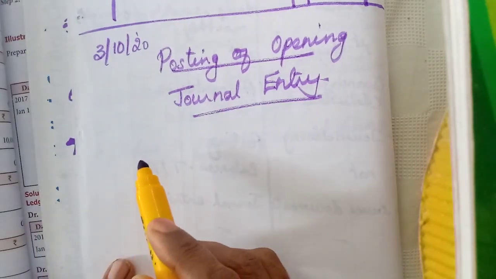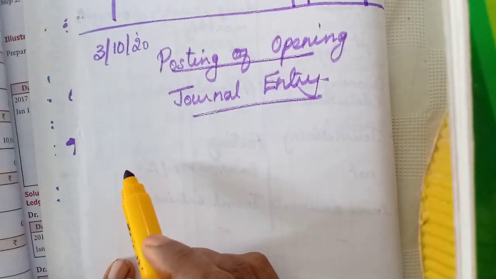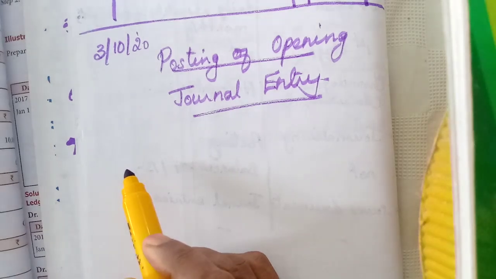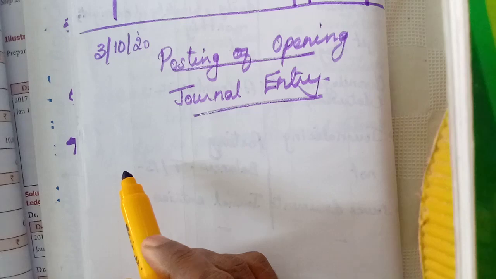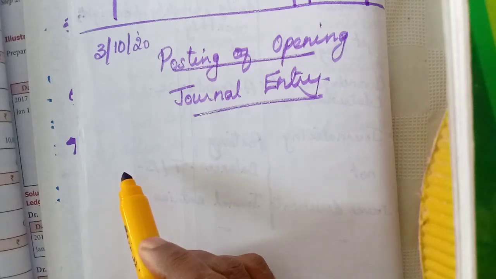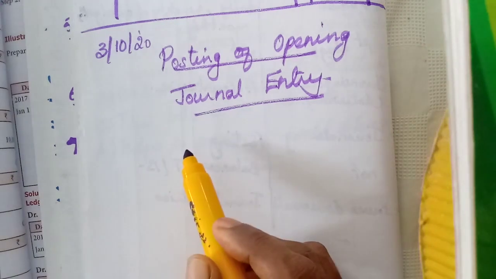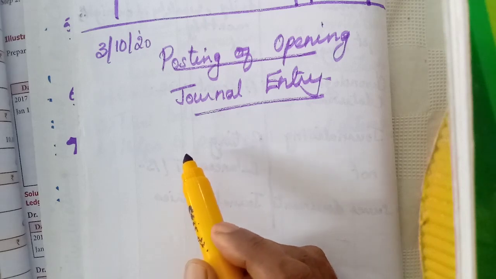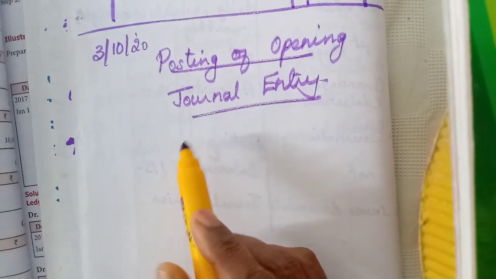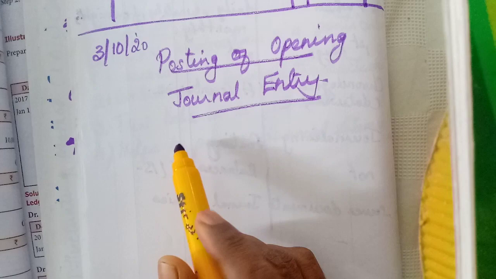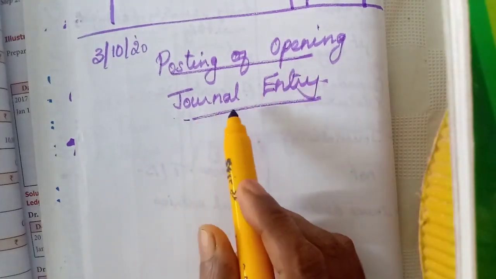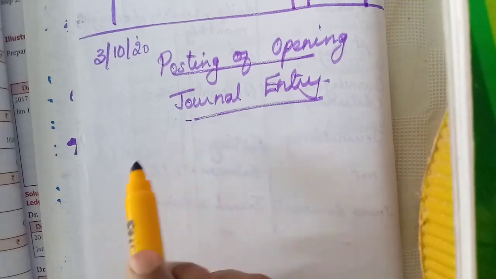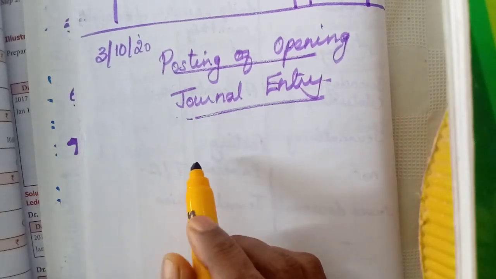Okay, today we will learn accountancy. The fourth lesson we are learning, isn't it? Already we have learned what is ledger and its utilities and how to post them. Posting in the ledger we have learned that initial stage. Now, one more posting of journal entry, opening journal entry. How to post this opening journal entry in the books of accounts we will see today.